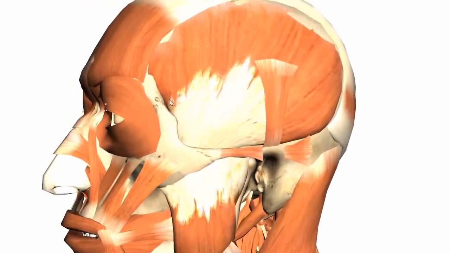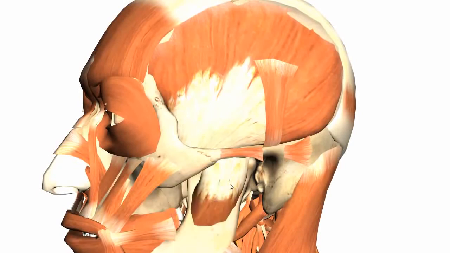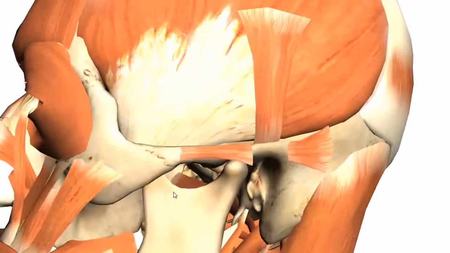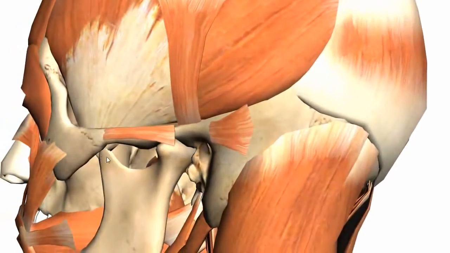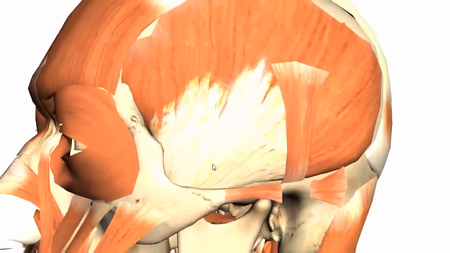This large muscle here is the temporalis, and I will be doing a tutorial on facial muscles, but just to point out that this muscle inserts onto the coronoid process of the mandible, and this is a muscle that's involved in mastication.